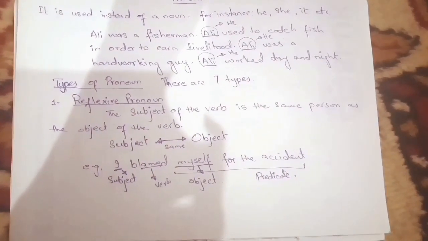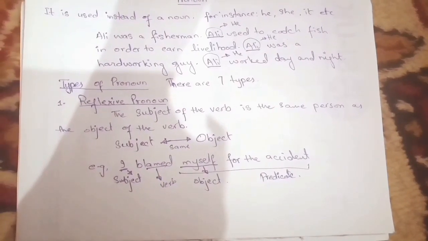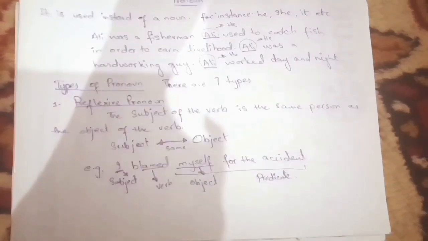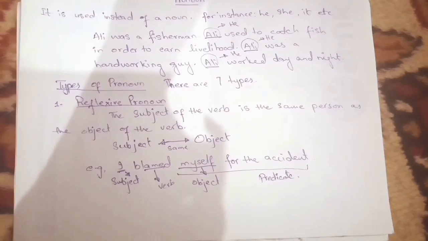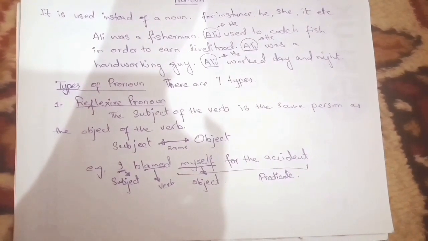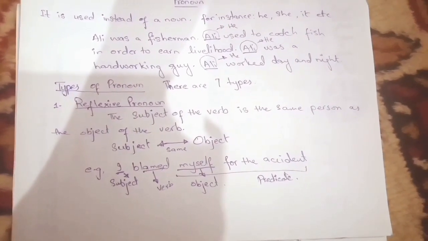In this example, I is the subject, blamed is the verb, myself is the object, and for the accident is the predicate.